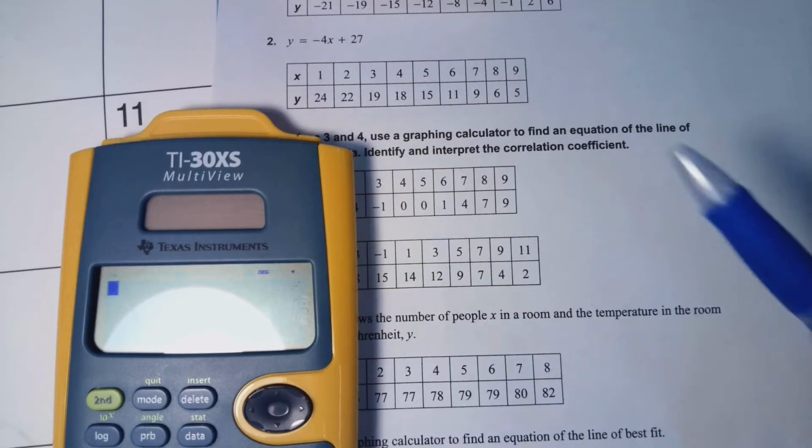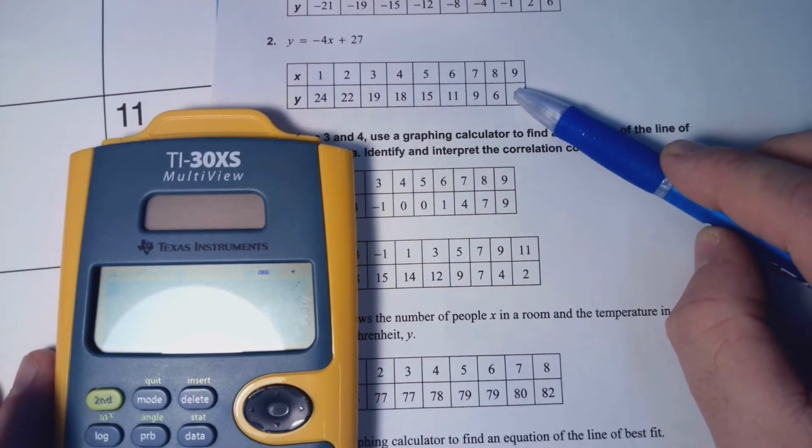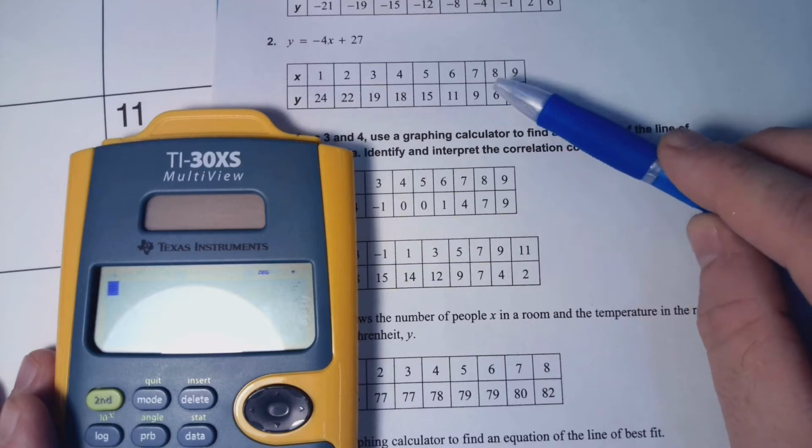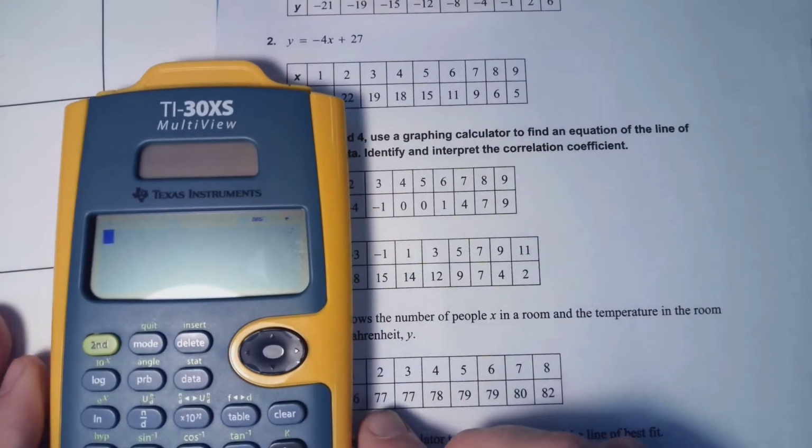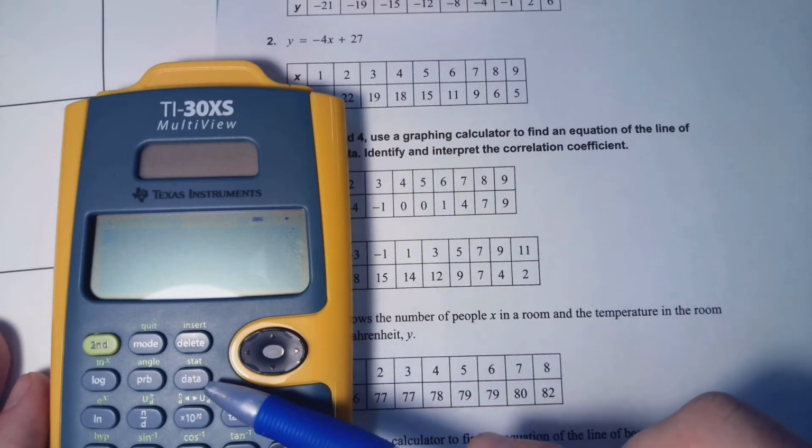Okay, I'm going to show you how to find the line of best fit, the exact line of best fit, which is still an estimation for a scatter plot on your calculator. The first button you're going to push is the data button.